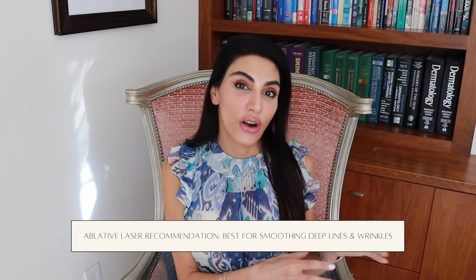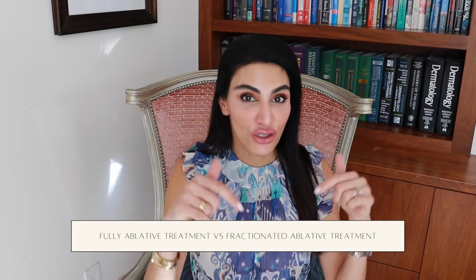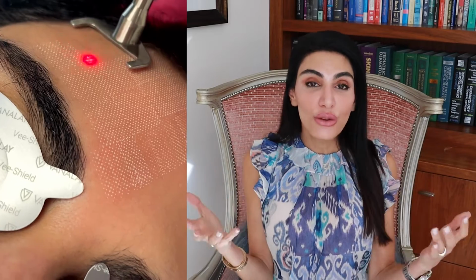So what does that look like when we're talking about how the skin heals, and when would you choose one versus the other? So if you have really deep lines and really deep wrinkles, then I would suggest going for a fully ablative resurfacing. So when we're talking about ablatives, you can have a fully ablative treatment, or you can have what's called a fractionated ablative treatment. Fractionated ablative treatments, I love the profractional lasers.